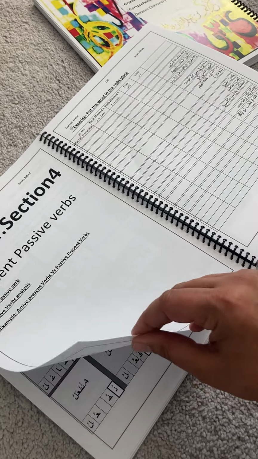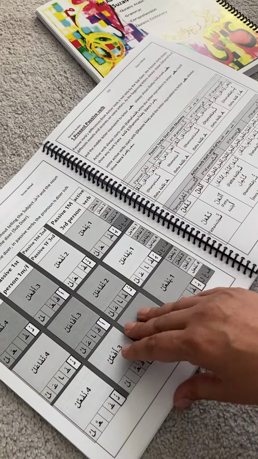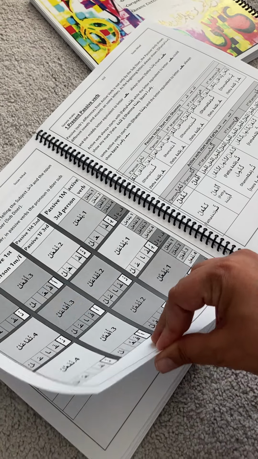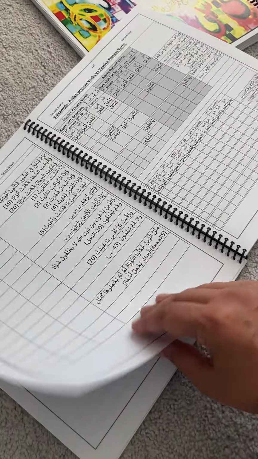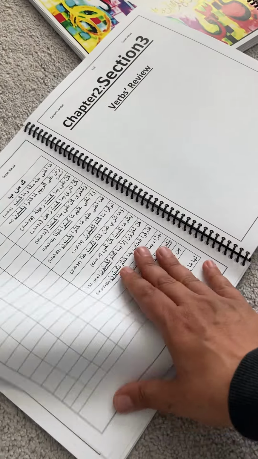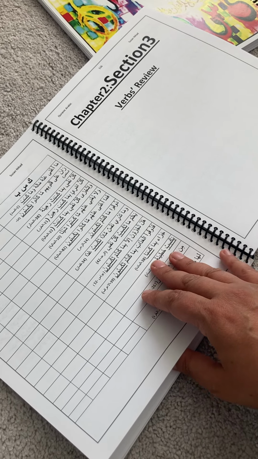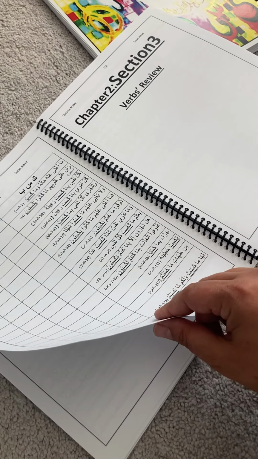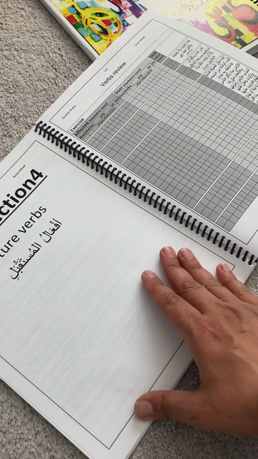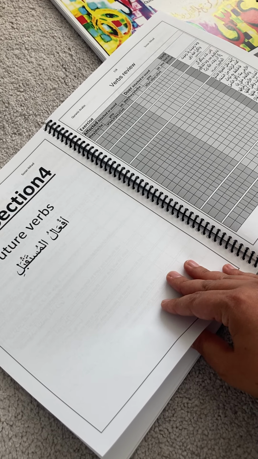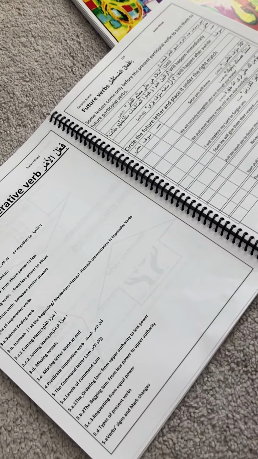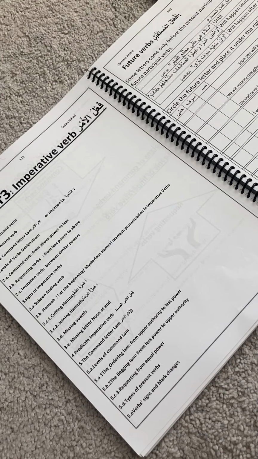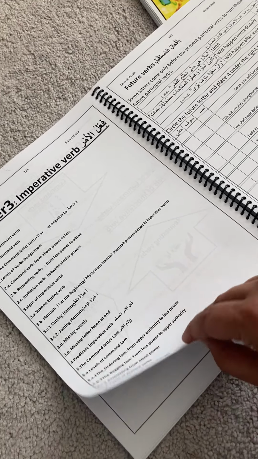Section 4, also the passive verb, but this time it's the present passive verb. You see the diagrams and the tables and charts to explain the structure. Here we are just reviewing the verbs, and also we're still in chapter 2, أفعال المستقبل, when it's attached to حرف السين. Chapter 3, فعل الأمر, the imperative verb.